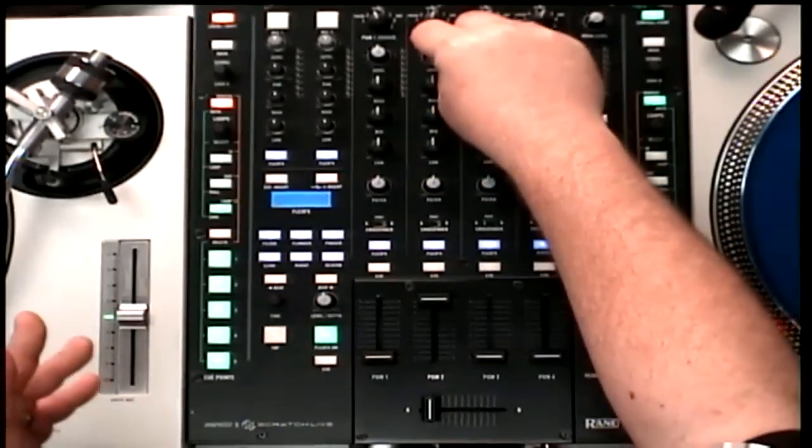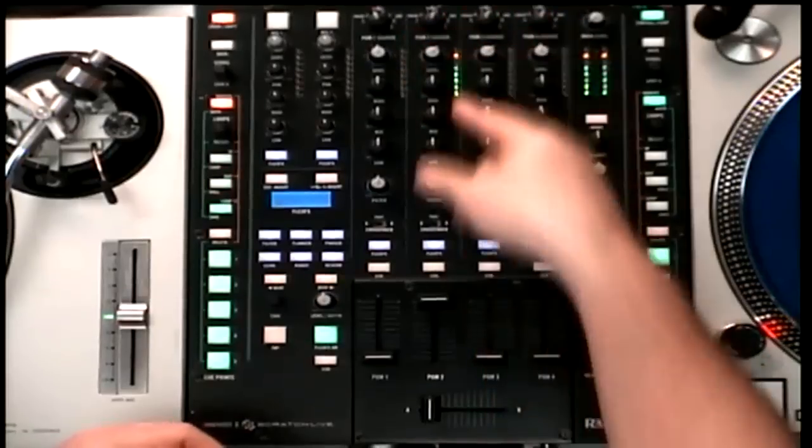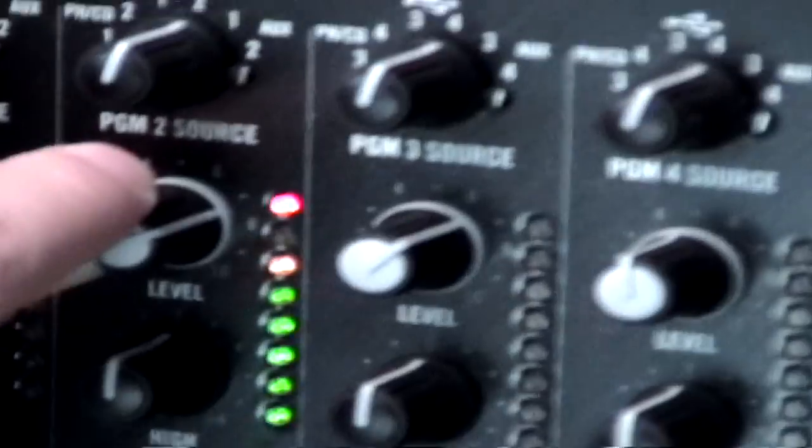Now underneath your program source knob, you have your level knob. That's going to be your gain knob, where you adjust the volume. Then you have a level meter next to the knob to make sure you're not clipping.